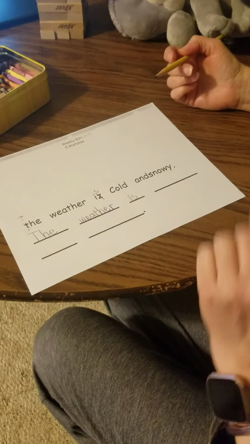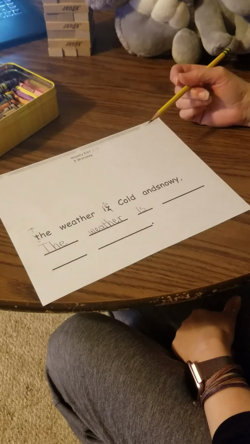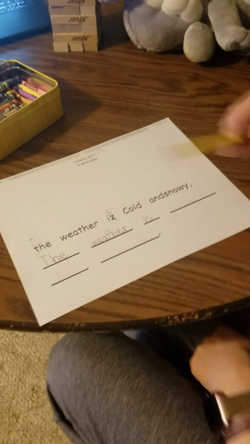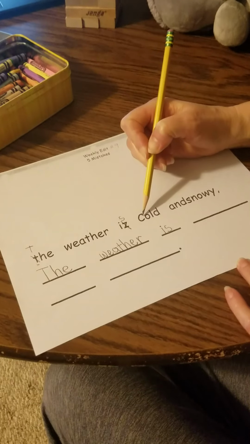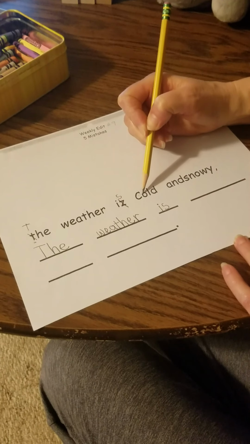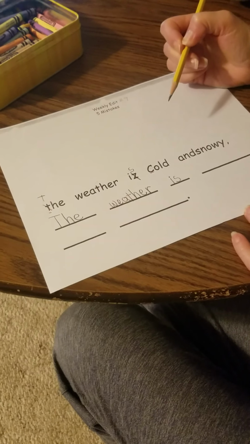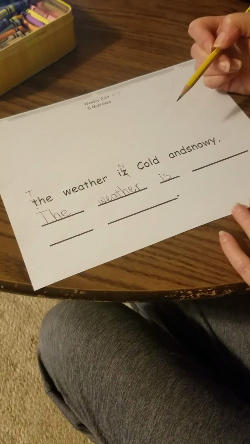Who can think about what mistake might be with the word cold? This one's a little bit trickier to see maybe, but I want you to think about that letter C. Notice how it's a little bit taller than the O and it's almost as tall as the L. That is a capital letter. Should we ever have a capital letter in the middle of our sentence?